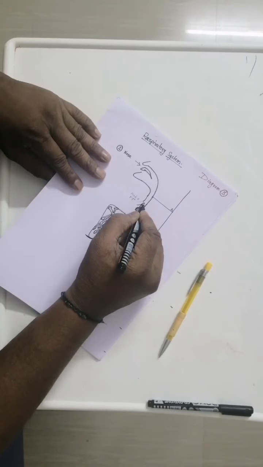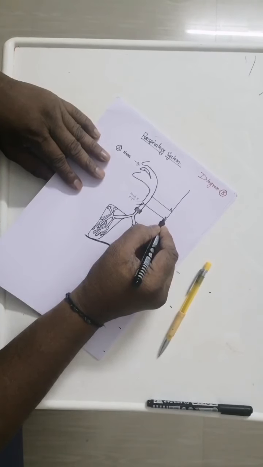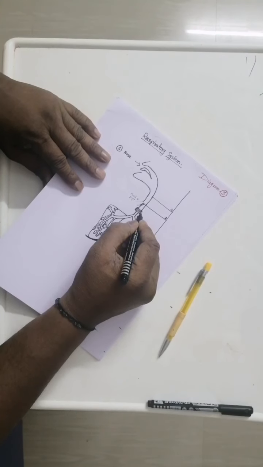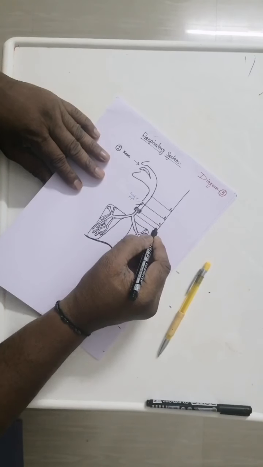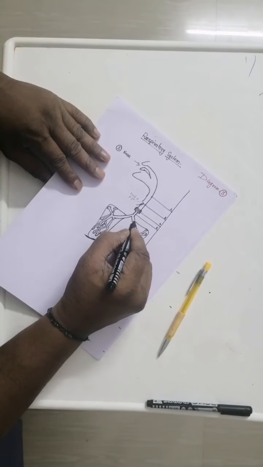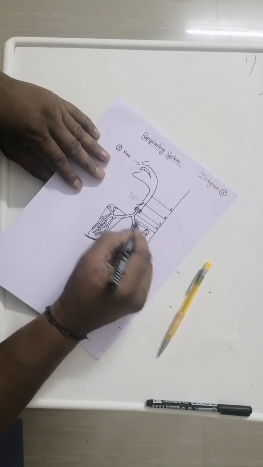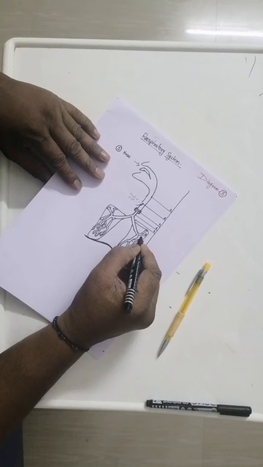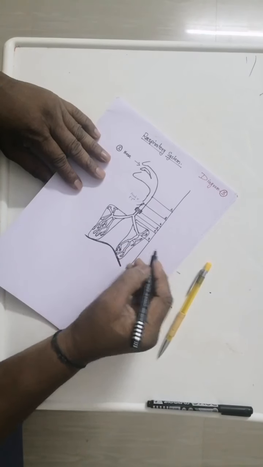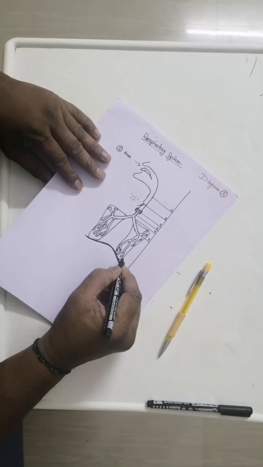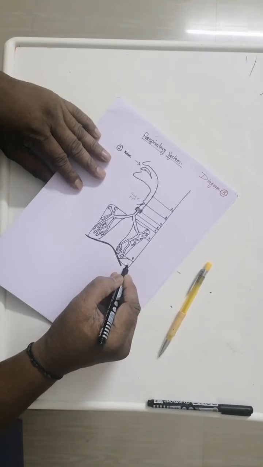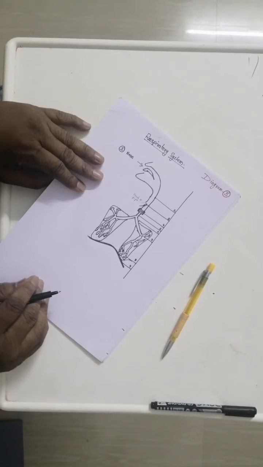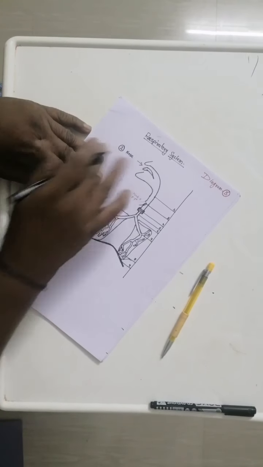Then we will write the epiglottis as 3, and below the epiglottis is a part called 4, and this is the windpipe, 5, and these are the branches, which is 6, and these minute branches I make 7, and finally these small bags I'll make 8, and this one is 9. This is the structure of the respiratory system.